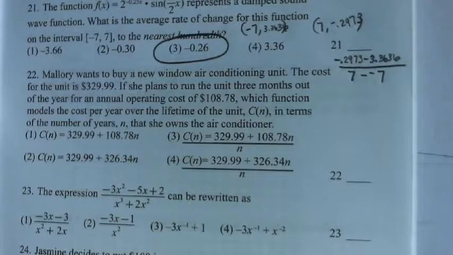Number 22, Mallory wants to buy a new window air conditioning unit. The cost for the unit is $329.99. If she plans to run the unit 3 months out of the year for an annual operating cost of $108.78, which function models the cost per year over the lifetime of the unit, C sub n, in terms of the number of years? Okay.